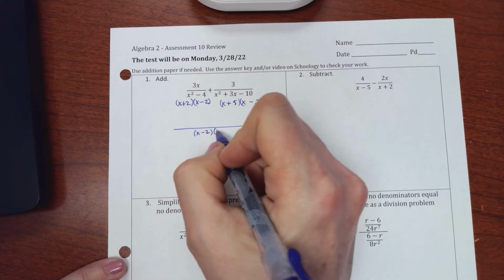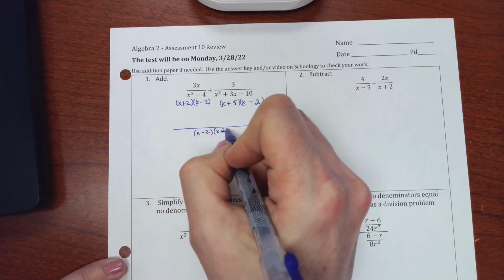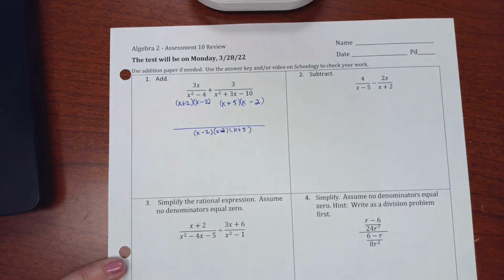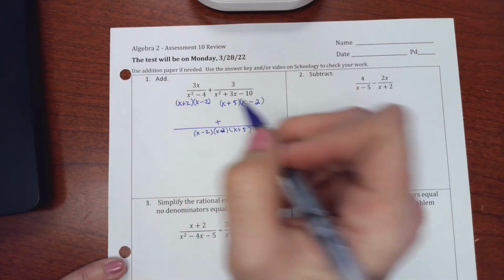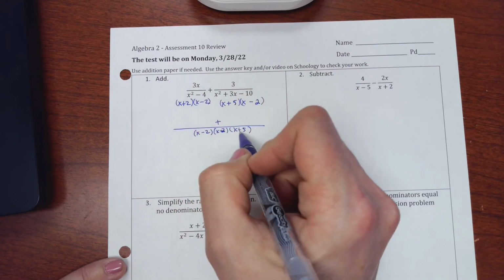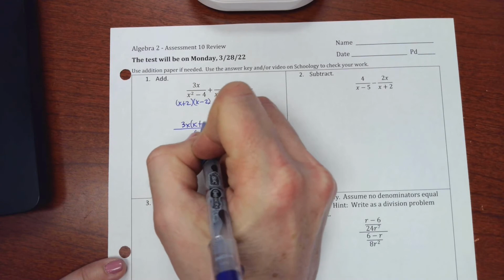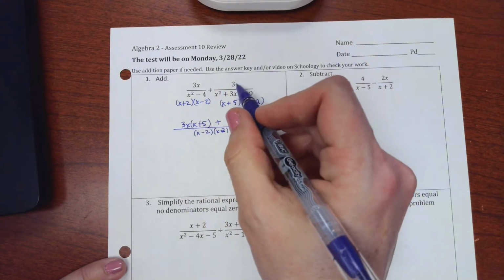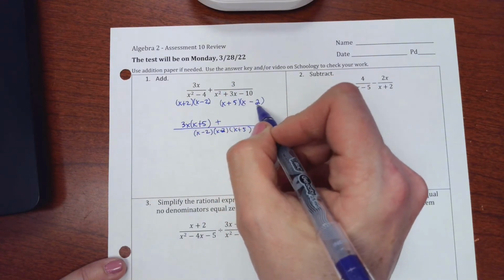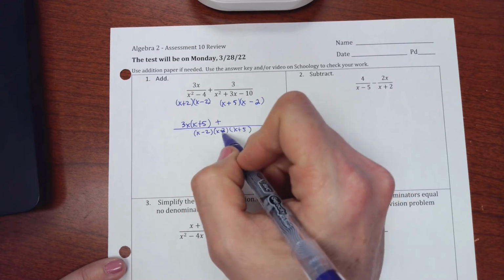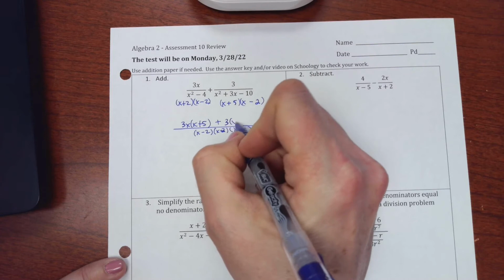This one wants x plus 2, and this guy wants x plus 5. So by the time I'm done, I have an addition problem to do up here. 3x needs to receive x plus 5 because the bottom got x plus 5. All right, how did I grow x plus 5 and x minus 2 to become this expression? Well, I gave it an x plus 2, so I need to give x plus 2 to the 3.